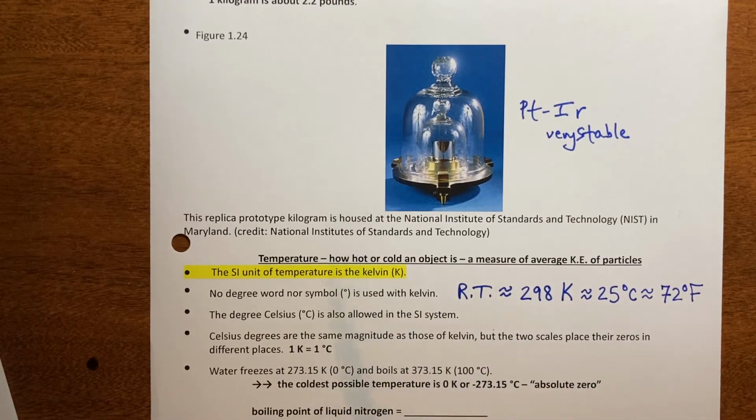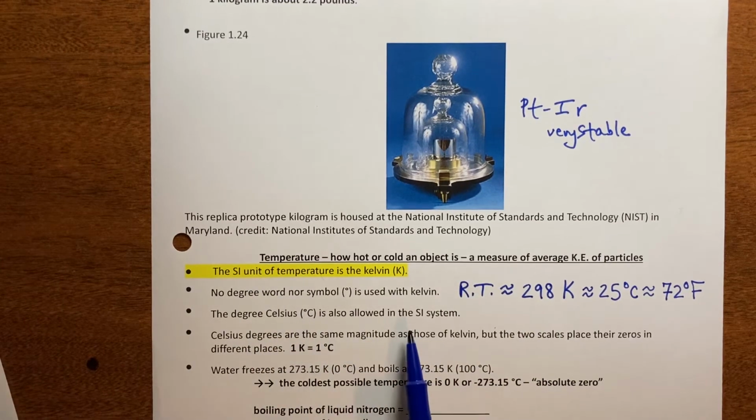It looks like a really hot temperature, but the Kelvin scale is based on absolute zero, so it's a rather large looking number. The degree Celsius is also used in the SI system, so we will use degrees Celsius a lot as well. Now, the nice thing about degrees Celsius and Kelvin is that they're exactly equal.